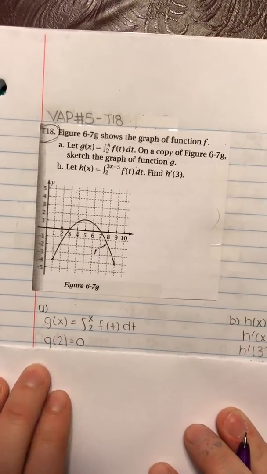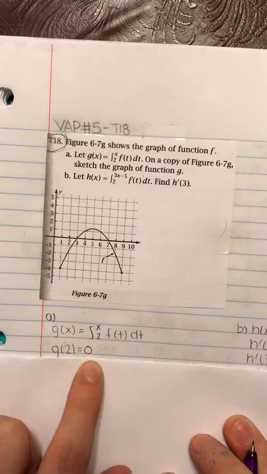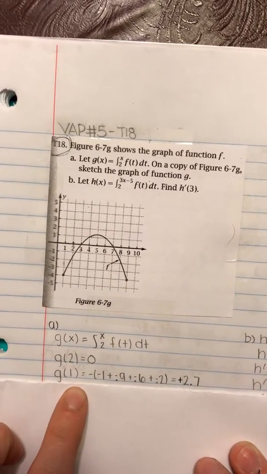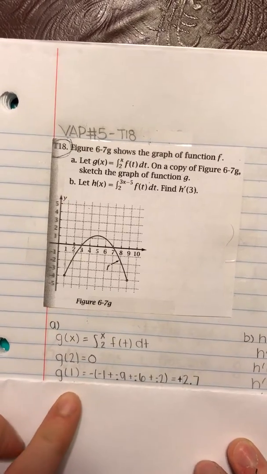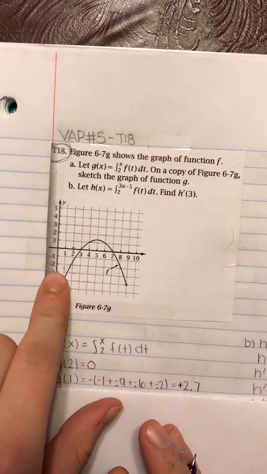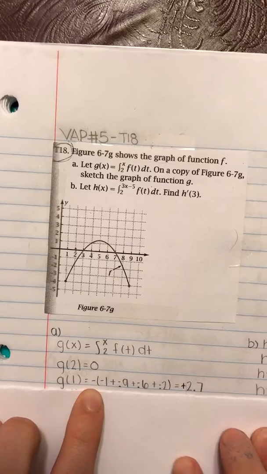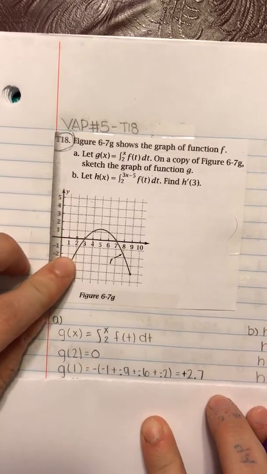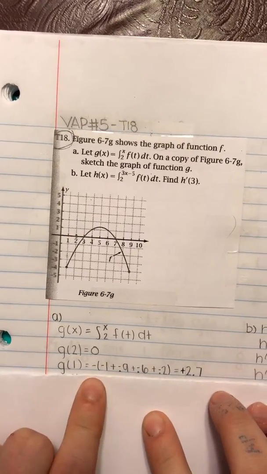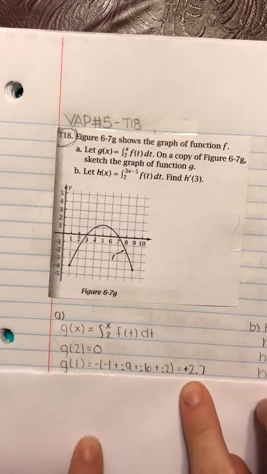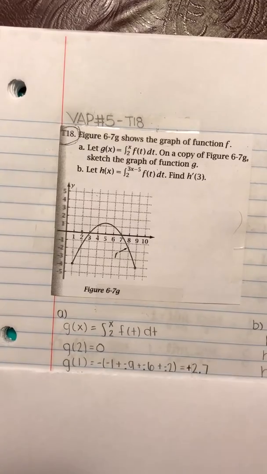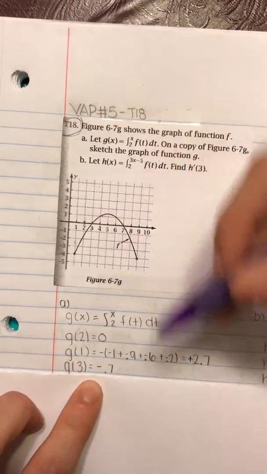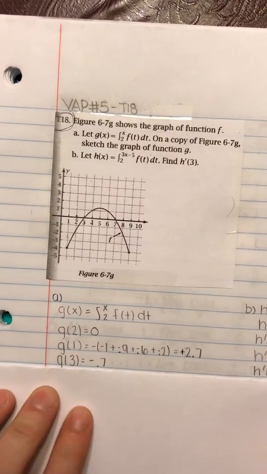So from 2 to 2, the area under the graph is 0, and for g of 1, the area between the graph, which is negative because you're going backwards, and since the area is under the x-axis, it is also negative, so the negatives cancel out, and it is estimated to be 2.7. G of 3, which is from 2 to 3, is estimated to be about -7.